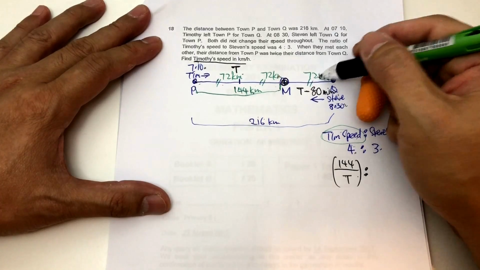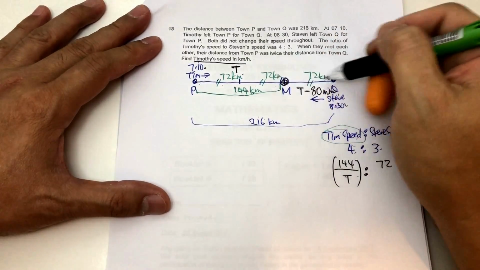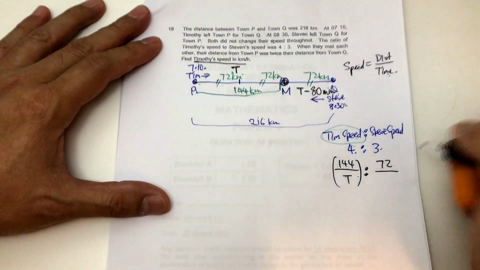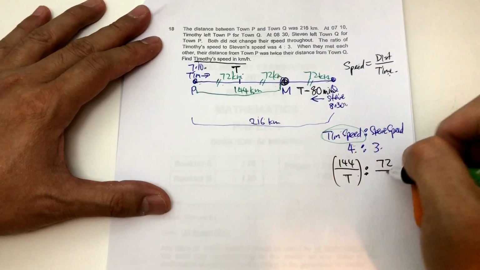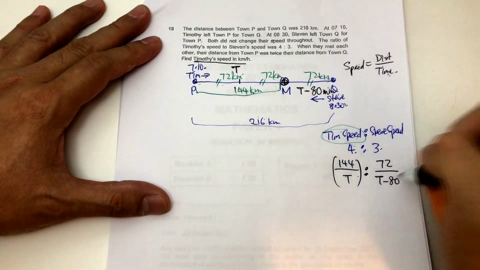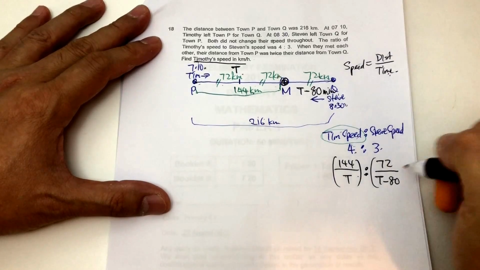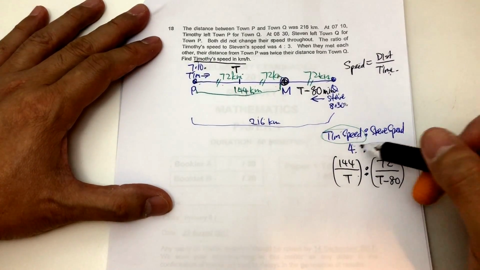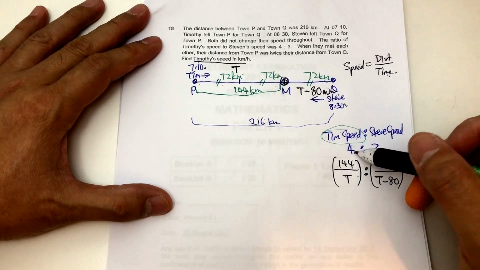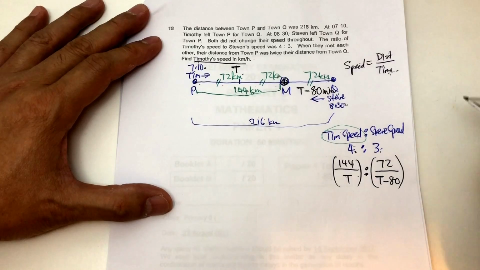Distance is 72, because Steve only traveled 72 kilometers, over time, he took T minus 80. So here we have the two speeds, and these two speeds must be in a ratio of 3:4. So how can we work this out?